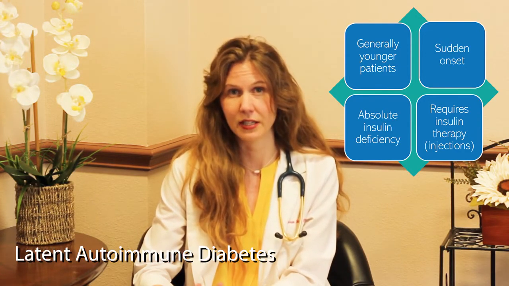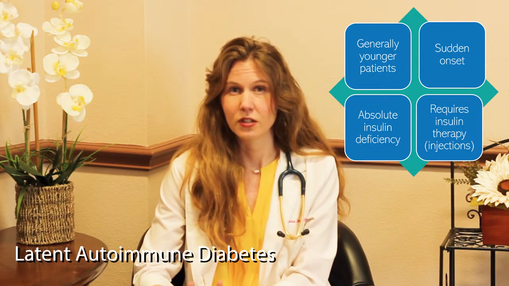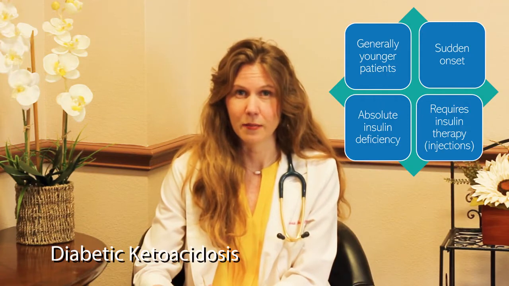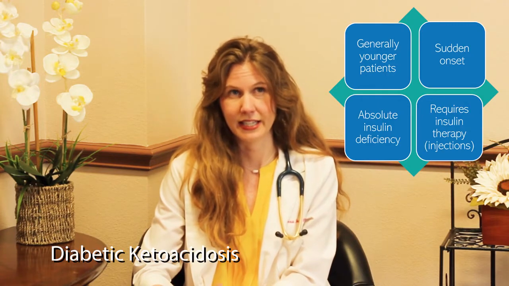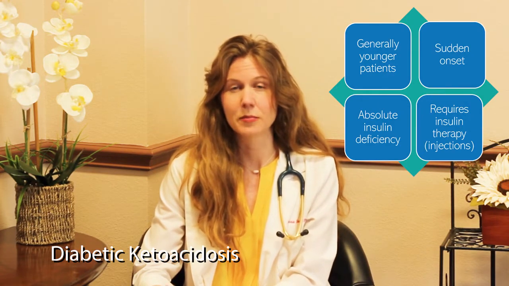In some cases, they can present later on in a condition known as latent autoimmune diabetes. This condition usually has an acute onset in something known as diabetic ketoacidosis, or DKA. This is an absolute insulin deficiency, and patients to be treated properly typically require insulin, whether injectable or inhaled insulin, which we'll go over in more detail in a later discussion.